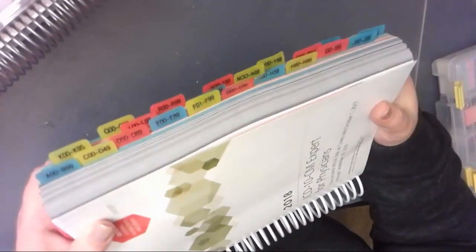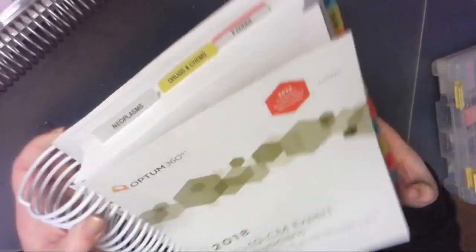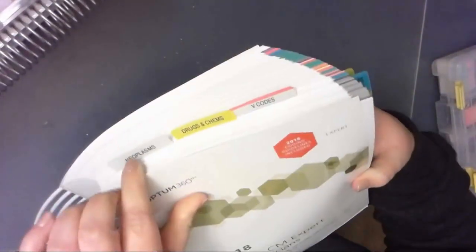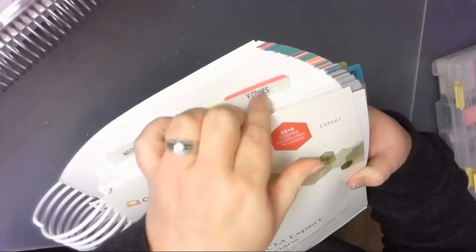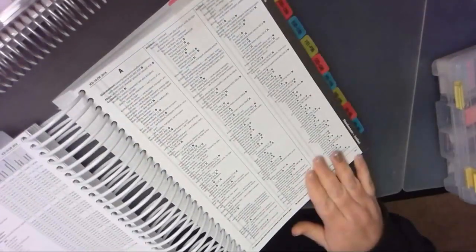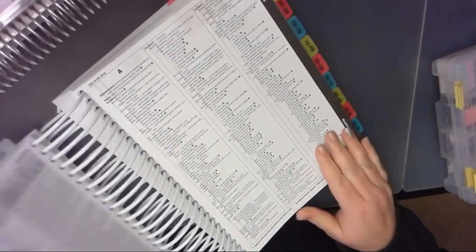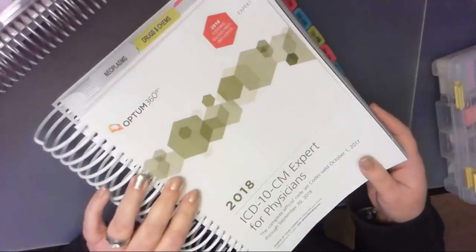So I do all of the sections, and then at the top I do the neoplasm table, and then the drugs and chemical table, and then the V codes, which are those external cause of injury codes. So I stick those up there as well, and that's pretty much it.